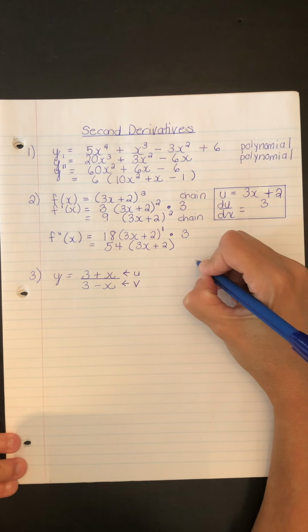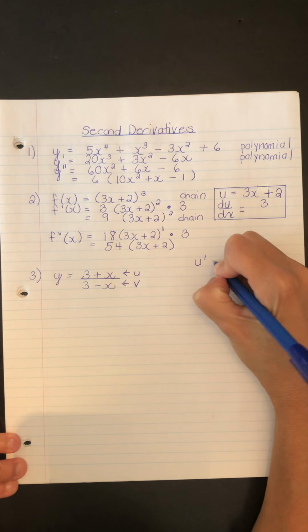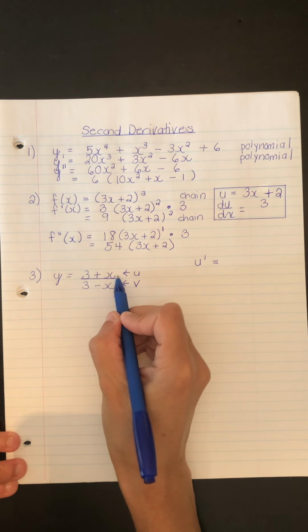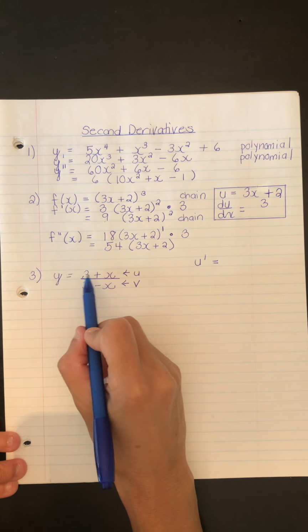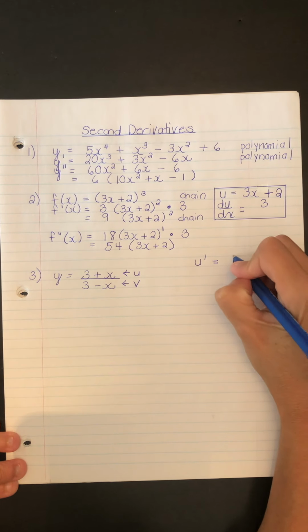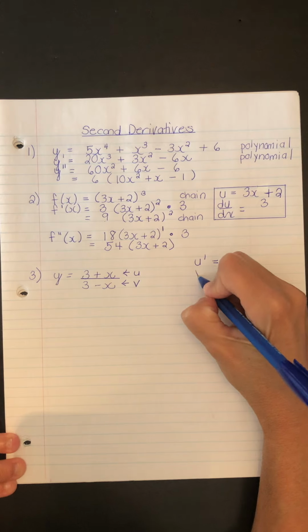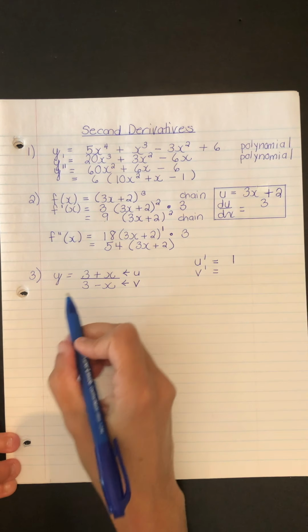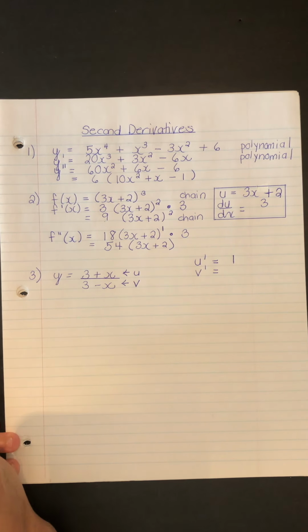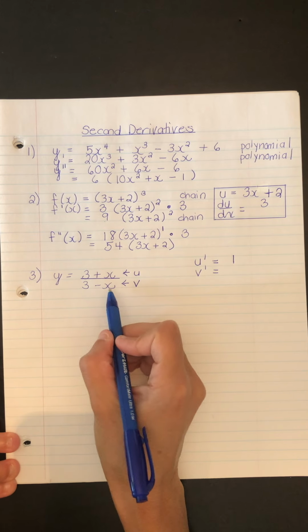So we can form u prime. What is the derivative of 3 plus x? Well, it's 0 plus 1. Form v prime. What is the derivative of 3 minus x? Well, it's 0 minus 1.